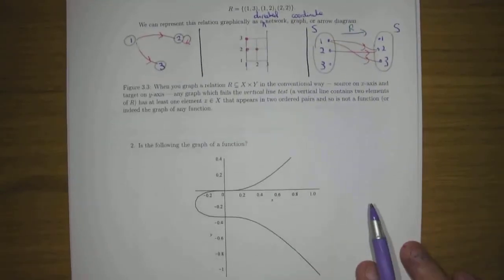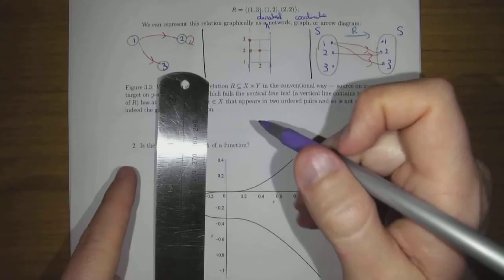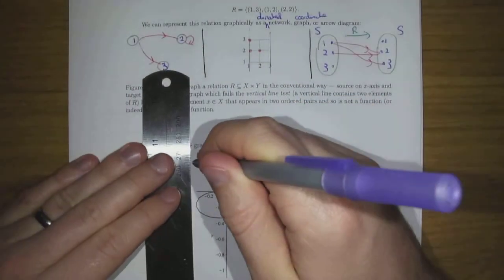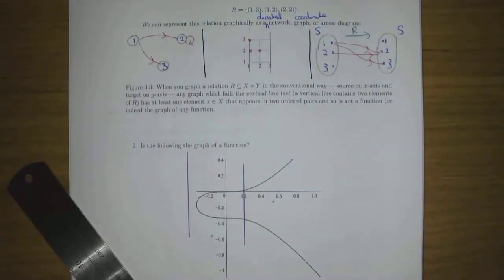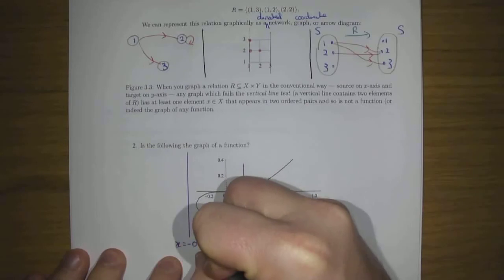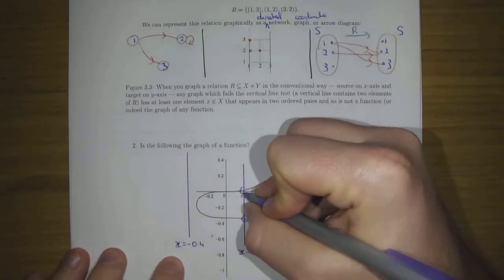Okay, here we go. Is the following the graph of a function? No, and there are 2 reasons we can give. If I draw a vertical line, say at x equal to 0.2, or x equal to, say, minus 0.4, this cuts twice.